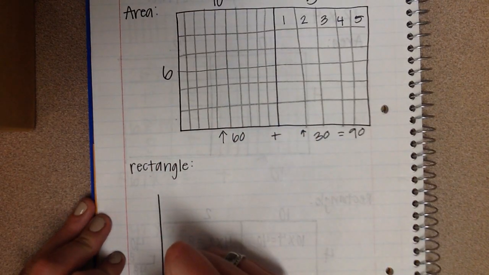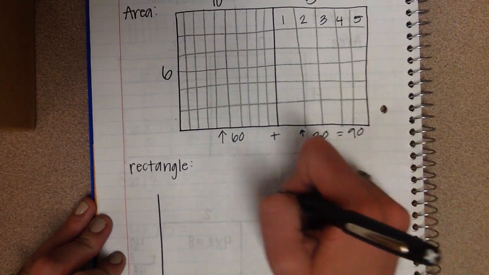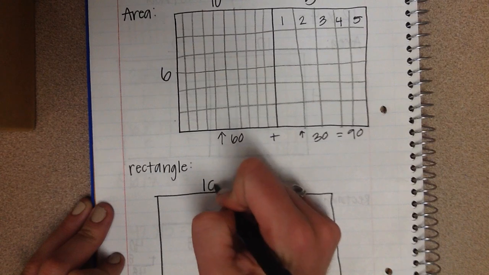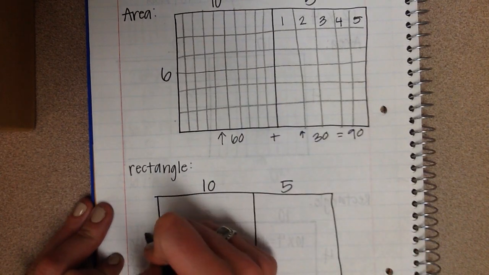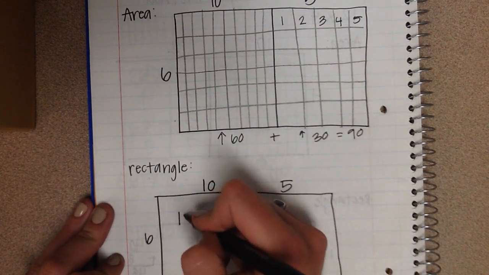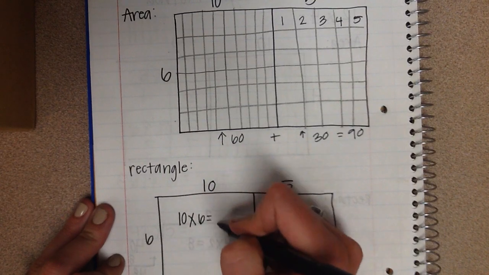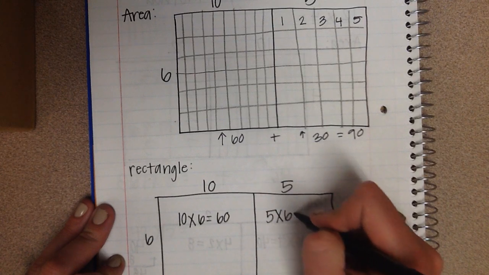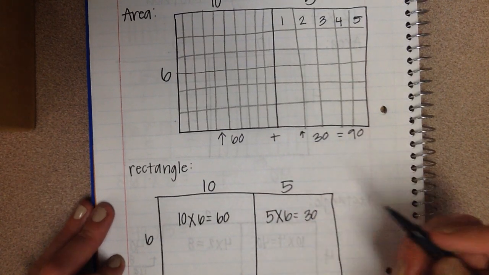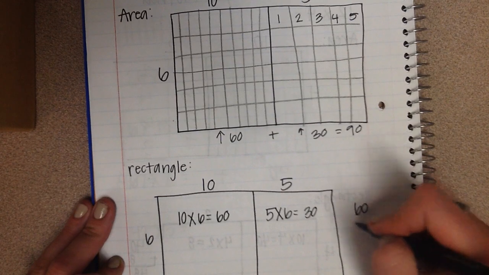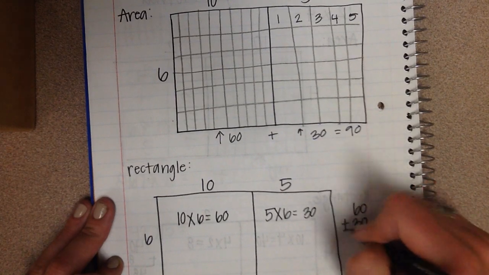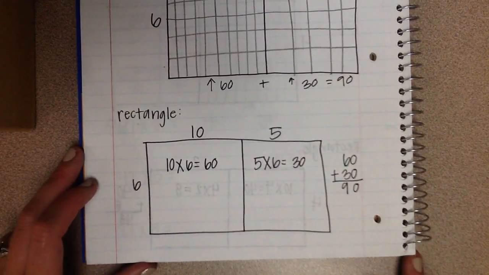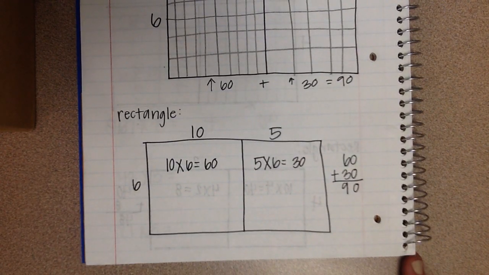Okay, if I did rectangle, it would look like this. 10, 5, and 6. 10 times 6 equals 60, and 5 times 6 equals 30. 60 plus 30 equals 90.